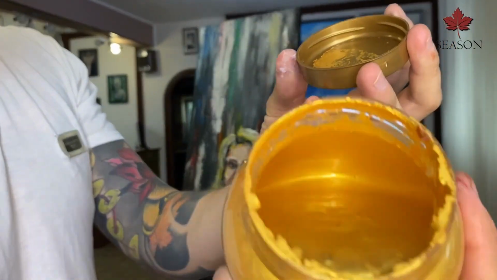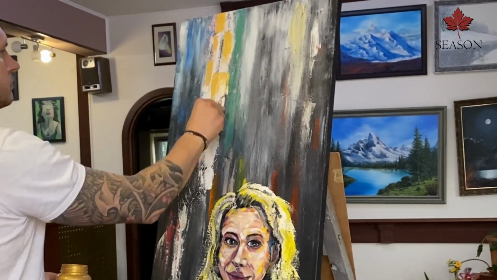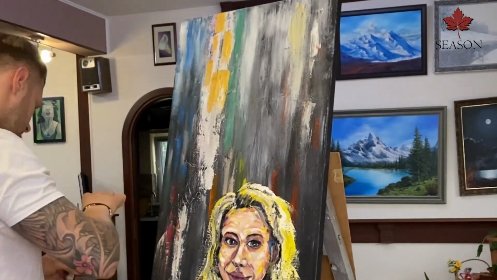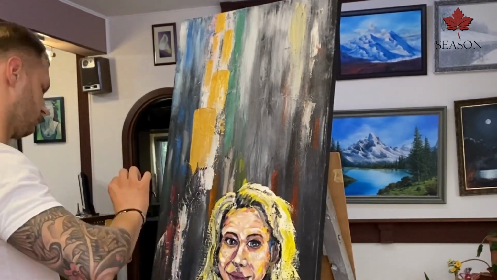For drawing the Burj Khalifa, I will use the gold paint. I start from the top to the bottom. We outline the base of the tower. Also here for the drawing I use the palette knife.